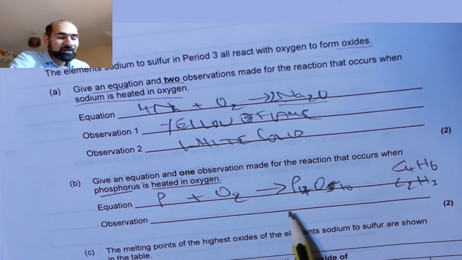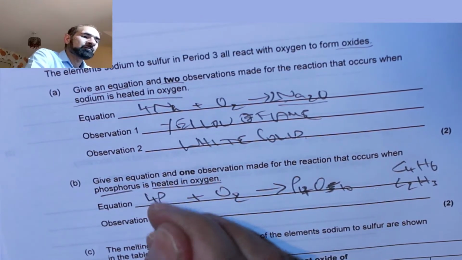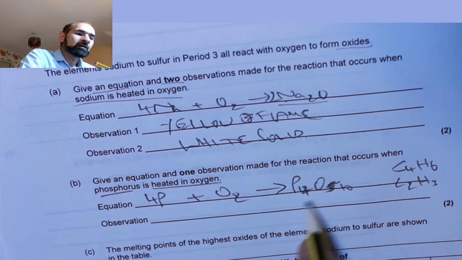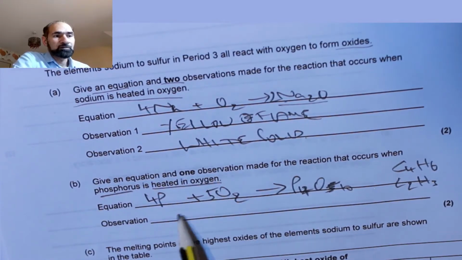Now, obviously, I need to balance it. So let's balance it. Phosphorus, so there's P4O10. So I need 4 P's and 10 oxygens, isn't it? Yeah, so 5 here. Okay, so that could be the equation.